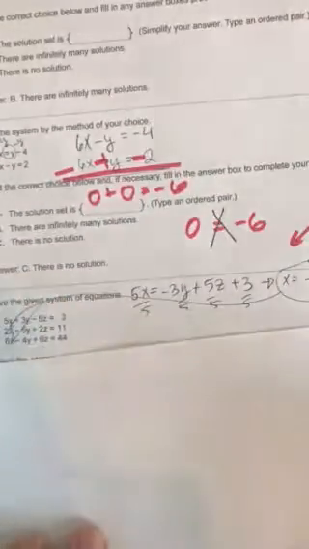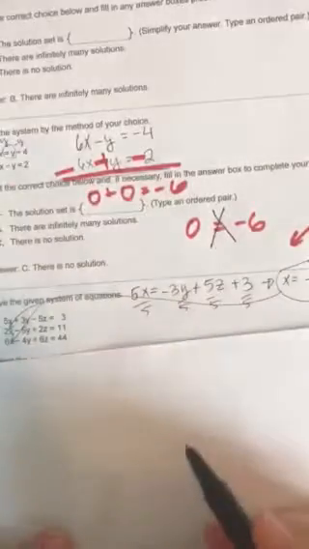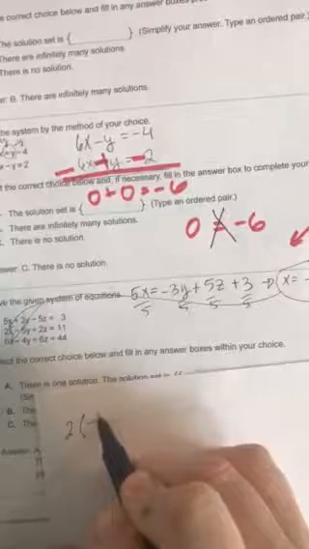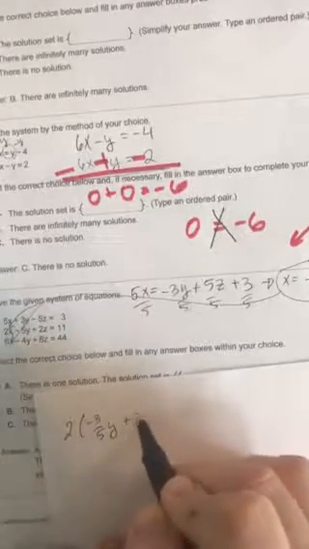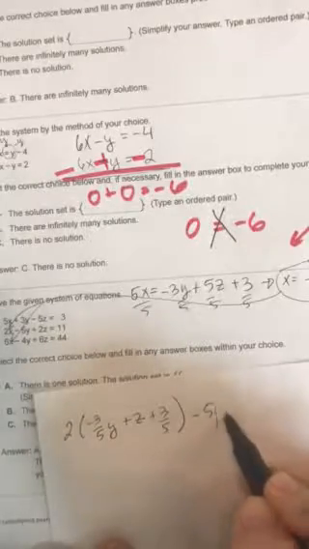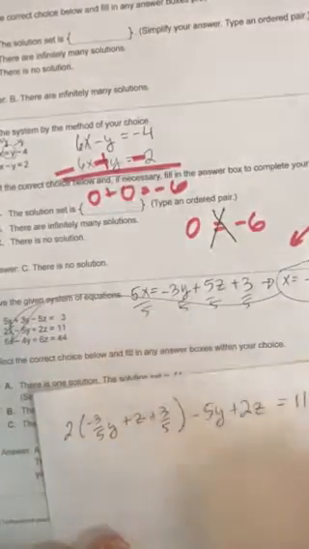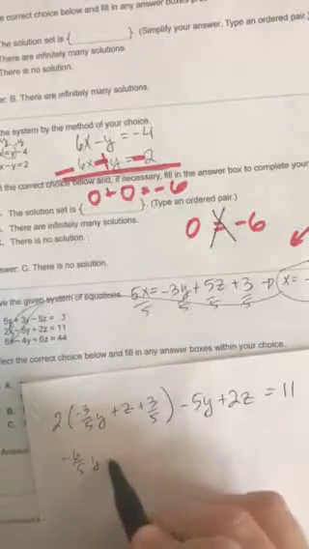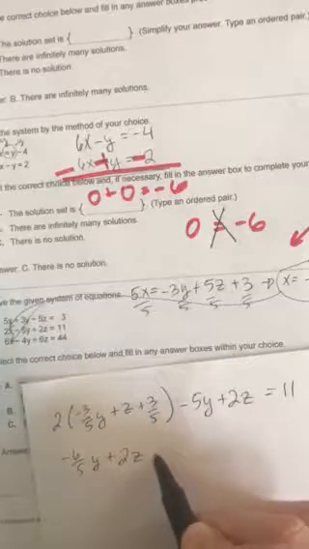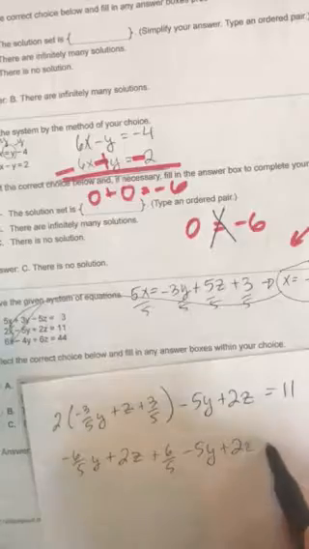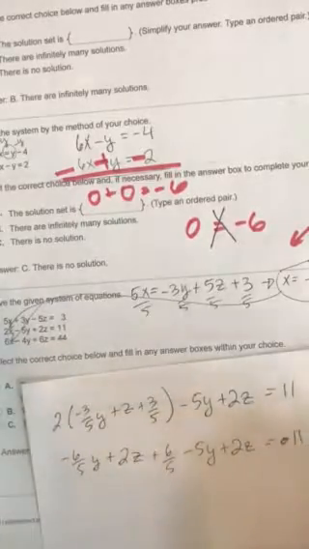Going to get a little bit more paper for this one. So, first thing we need to do, 2, and then x is negative 3 over 5y plus z plus 3 over 5. And then go ahead and write everything else. Minus 5y plus 2z equals 11. All right, and let's solve this. So I get negative 6 over 5y plus 2z plus 6 over 5 minus 5y plus 2z equals 11.